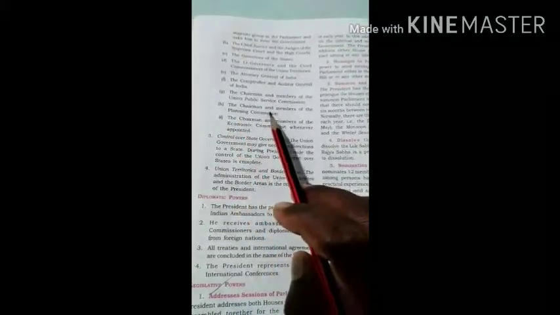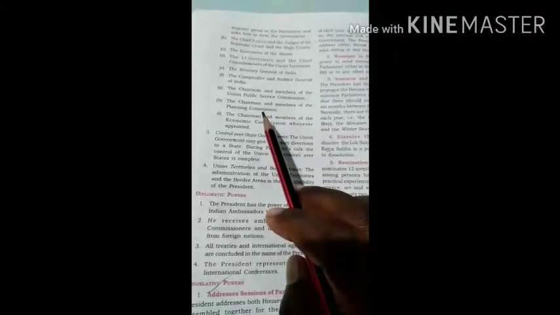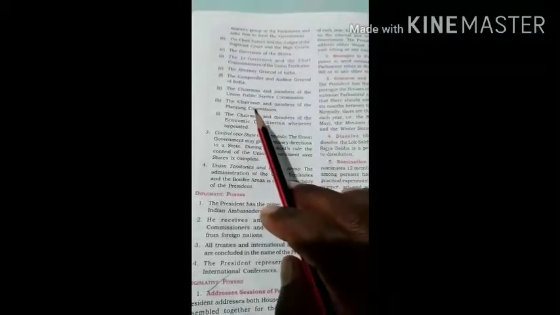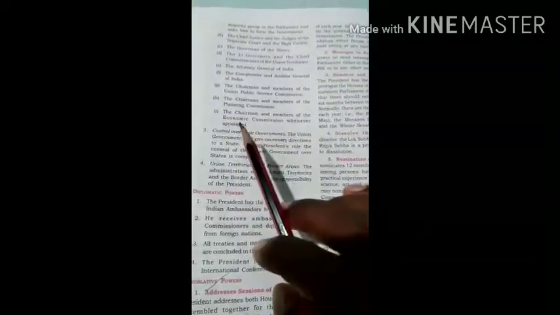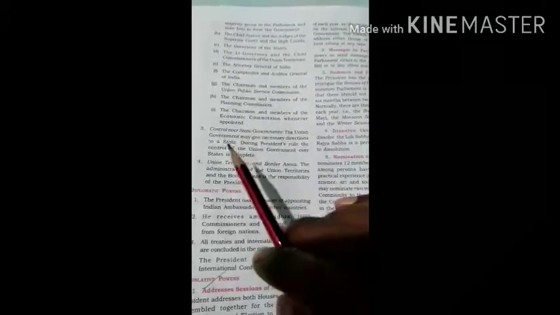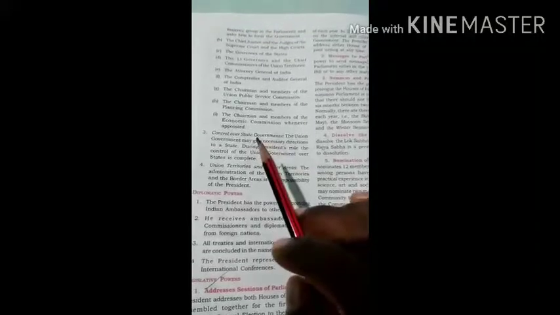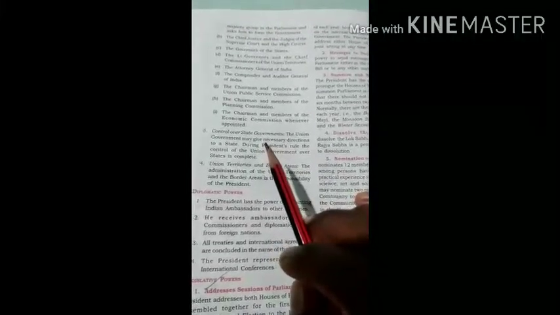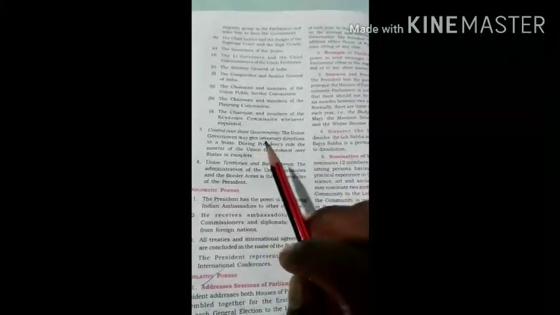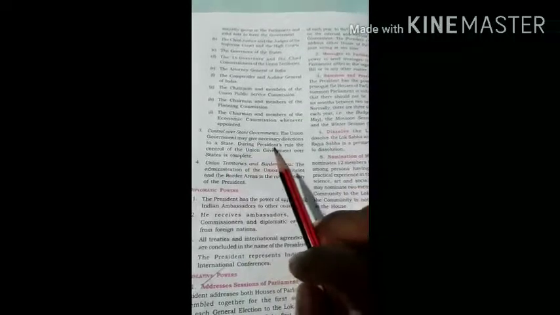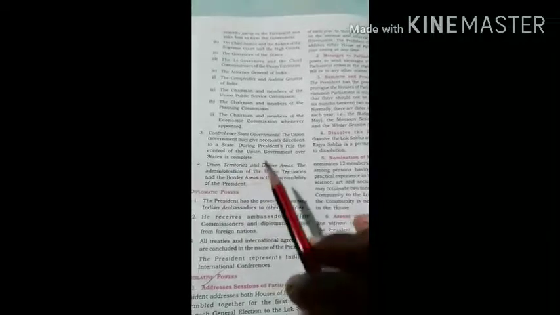H, the chairman and the members of the planning commission. So there are so many planning commissions in this country, so he appoints the chairman of all these planning commissions. Number I, the chairman and the members of the economic commission whenever appointed. Number 3, control over state government. So as executive power of the president, he controls the state government. The union government may give necessary directions to the state. During presidential rule, the control of the union government over the state is complete.